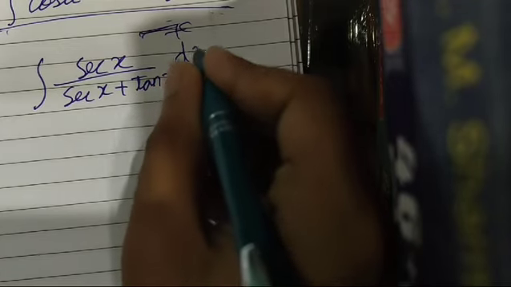And next question, this is the last question that I'm going to do from basic integration, and then we are going to move on to another topic. Sec x divided by sec x plus tan x. You know, trigonometry is the blood of calculus. So I would strictly advise everyone to go back to trigonometry and revise some formulas.